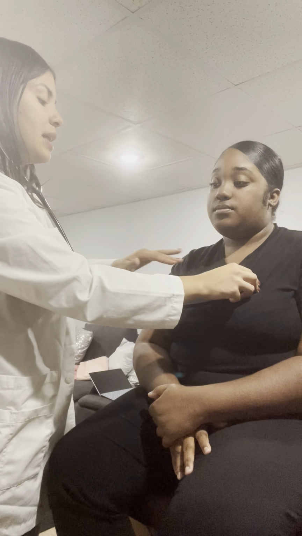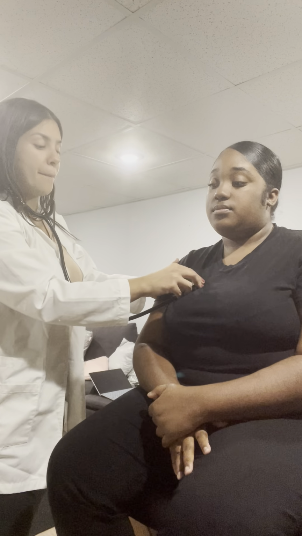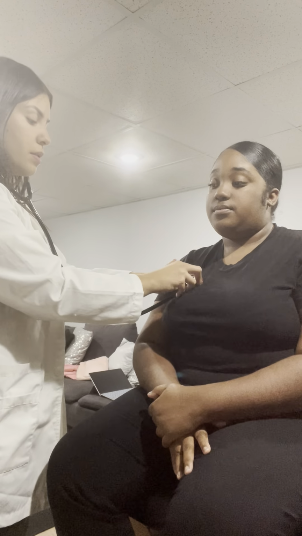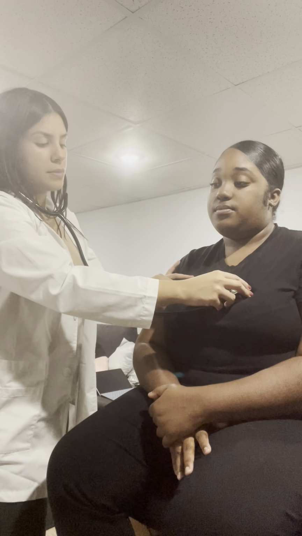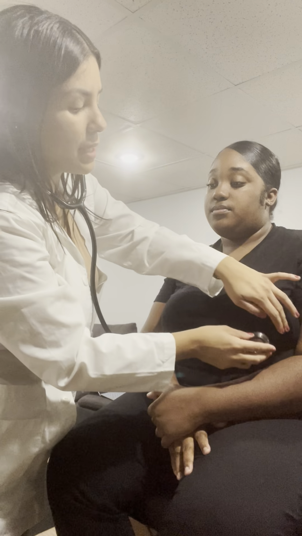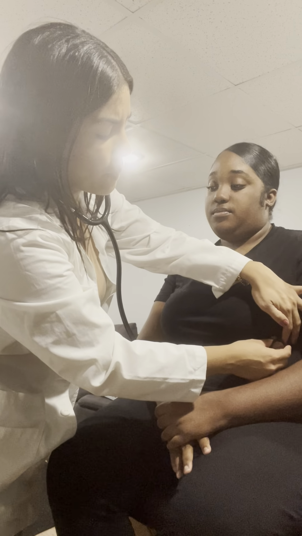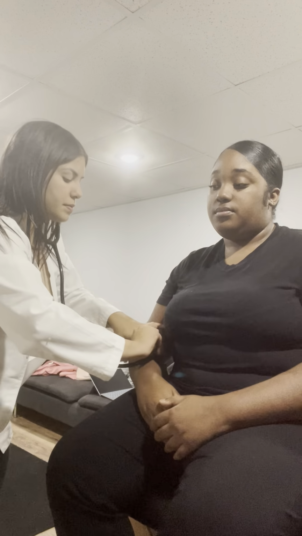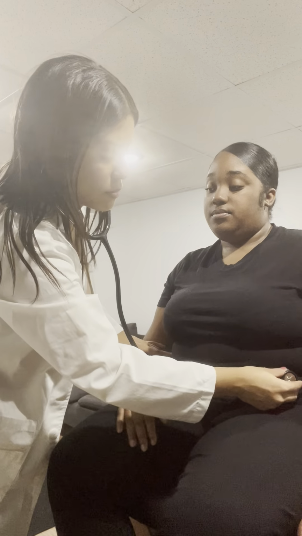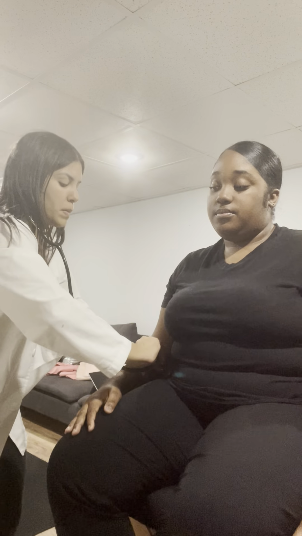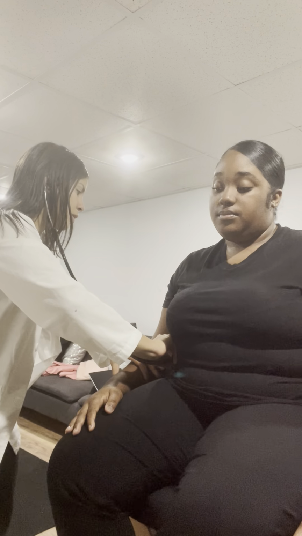And I like to do it in a ladder pattern. That way I'm able to compare. And then we move to the sides. Okay. That will conclude our assessment in the anterior part.